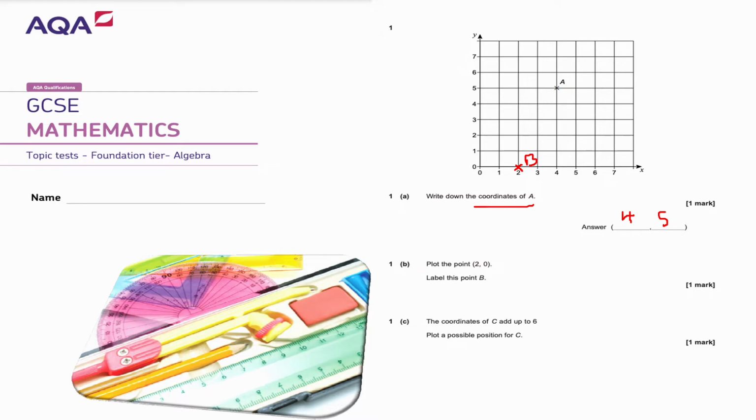Part C, the coordinates of C add up to 6. Plot a possible position for C. Well, it can be 4, 2, let's say. Okay, because if you add the two coordinates together, 4 add 2 is 6. Of course, another one could be 2, 4. It could also be 3, 3. As long as the two numbers in my set of coordinates add up to give me 6.